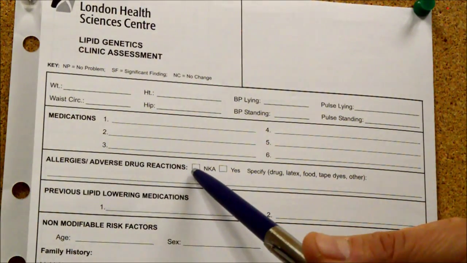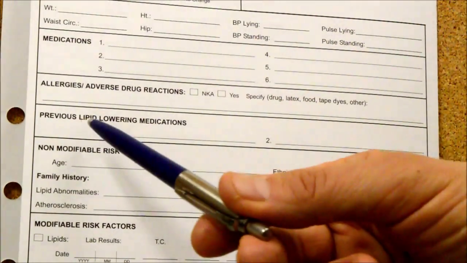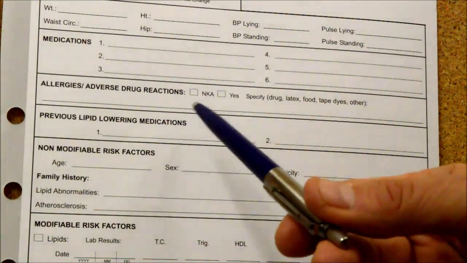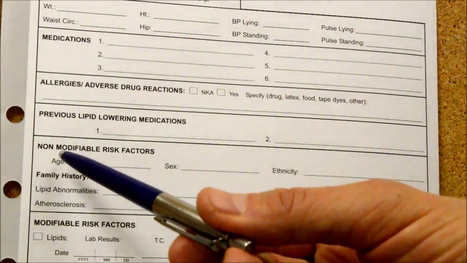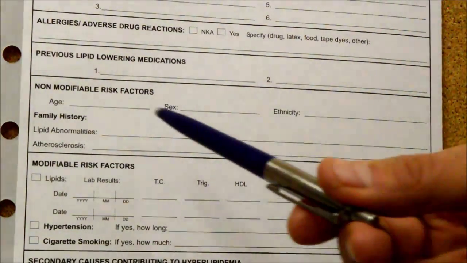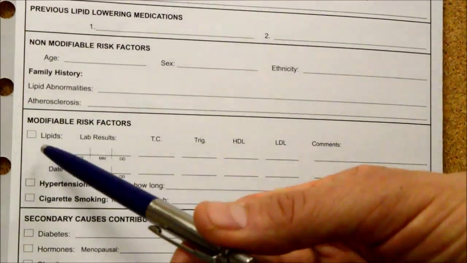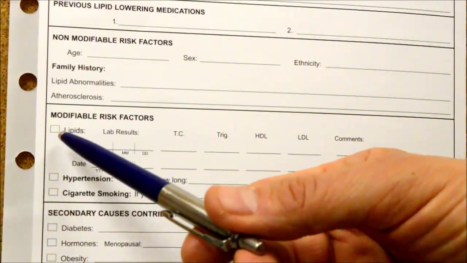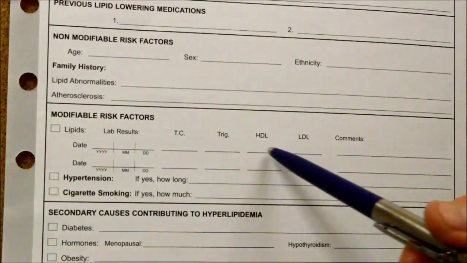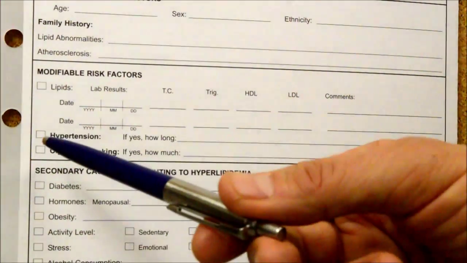Adverse drug reactions: no allergies or yes, and then you can specify them down here. Previous lipid lowering medications are here, so often patients come in, they've been tried on previous medications. The non-modifiable risk factors remind you about age, sex, ethnic background, family history of lipid problems, family history of atherosclerosis. Modifiable risk factors here remind you, oh yeah, lipids are a modifiable risk factor, and then you can list the results here, even from a couple of dates if that comes in on the consultation note.